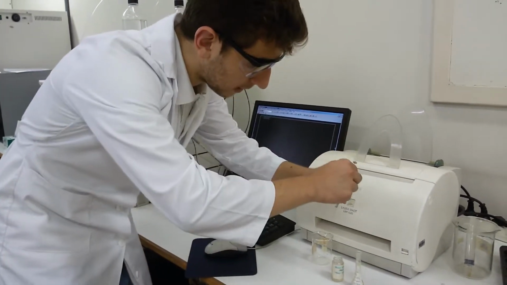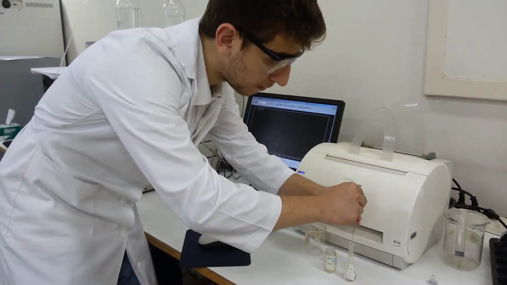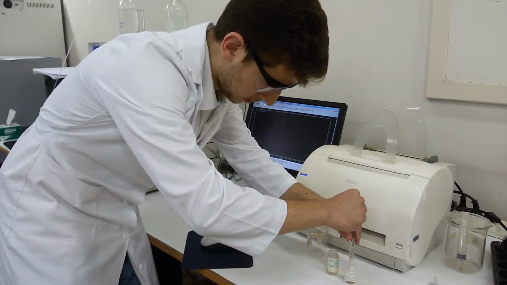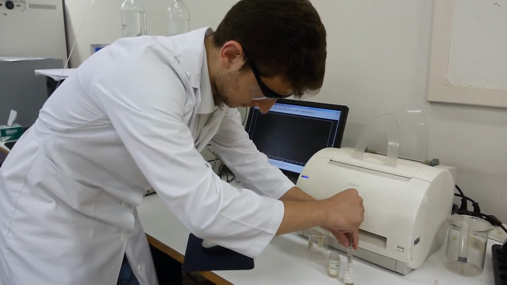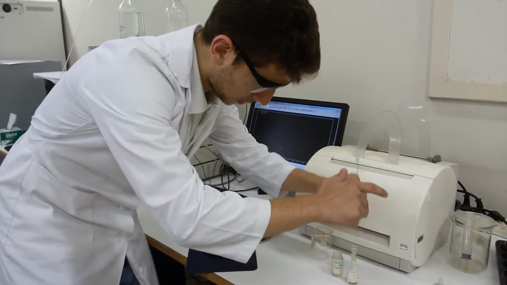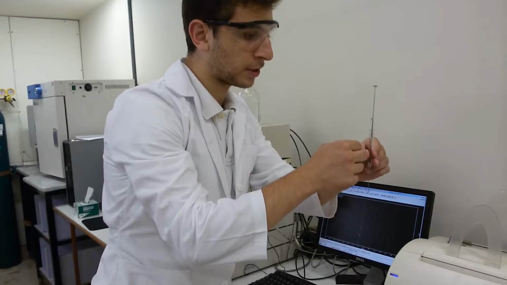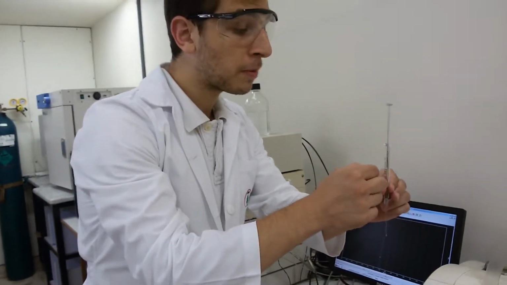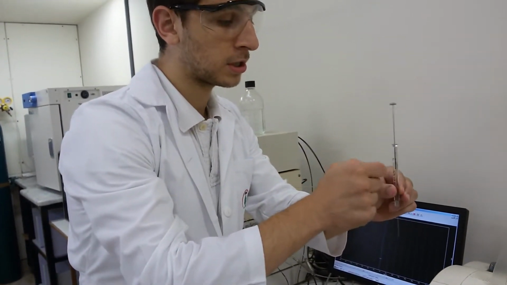Then I need to fill my syringe up to 40 microliters. Okay, that's 40 microliters. I want to make sure that there are no bubbles at all inside my syringe.